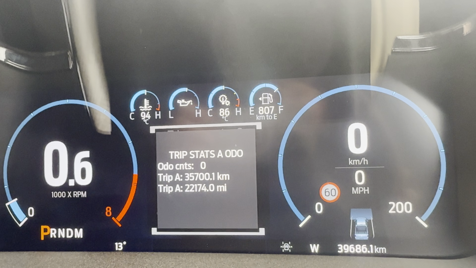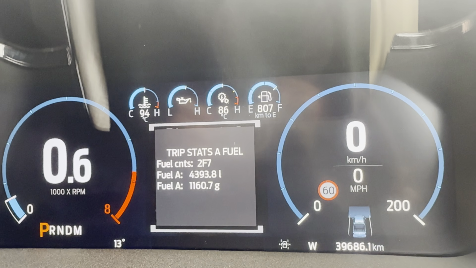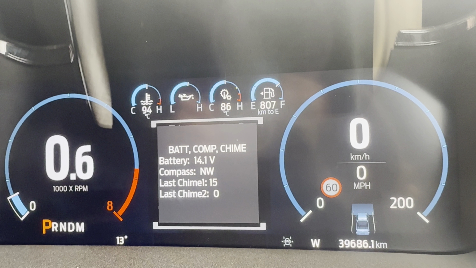After that we have the trip meter stats. That's all able to be seen in normal display. You do have a look at your battery voltage, your compass to see if it's working right, and the last chimes you've received. They have chime numbers assigned in the system, again not relevant to us.